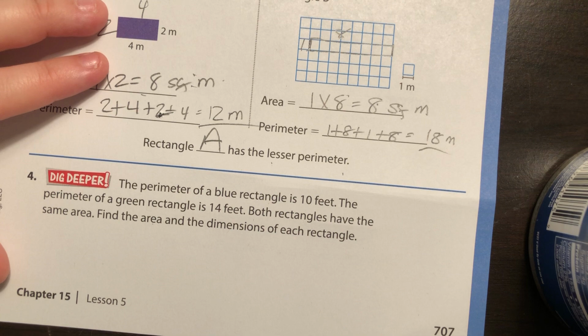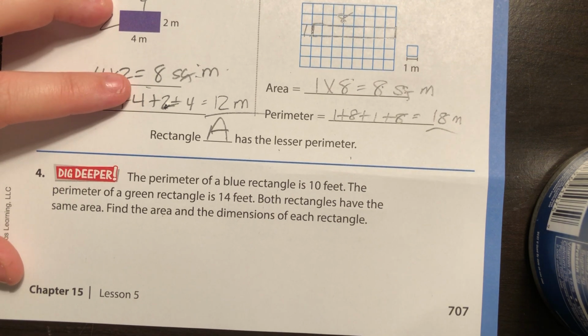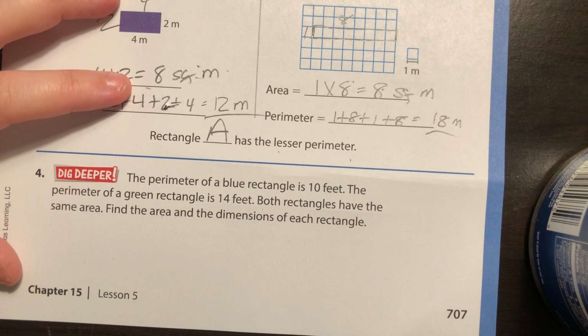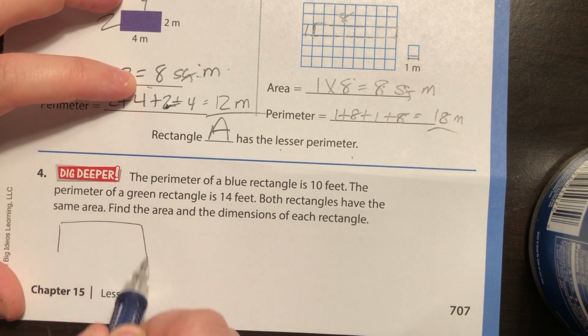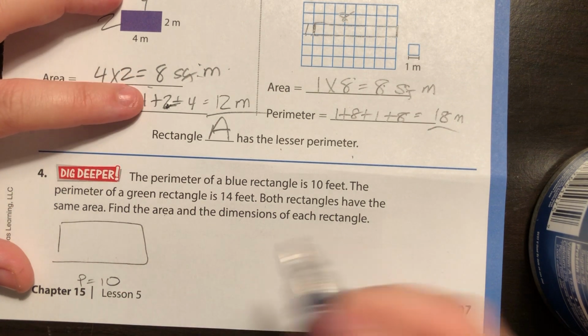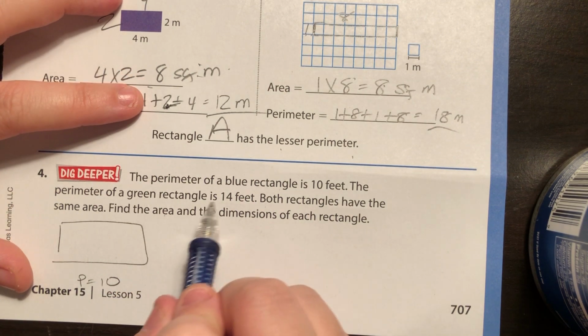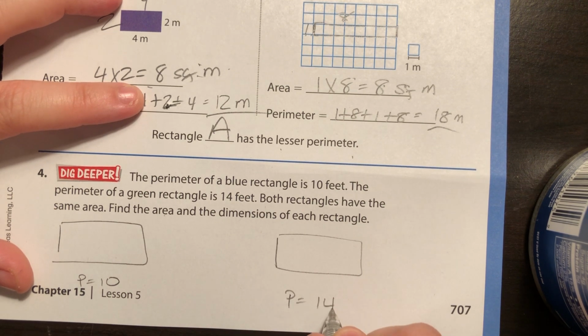All right, the perimeter of a blue rectangle is 10 feet. The perimeter of a green rectangle is 14 feet. Both rectangles have the same area. Find the area and the dimensions of each rectangle. Okay, so the blue perimeter when added all together is 10. And then for the green rectangle, the perimeter is 14.